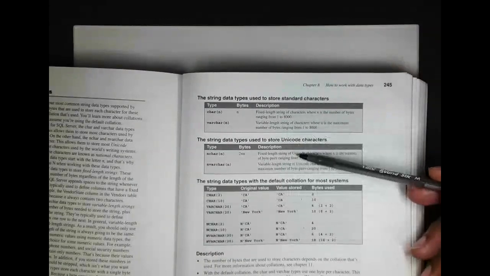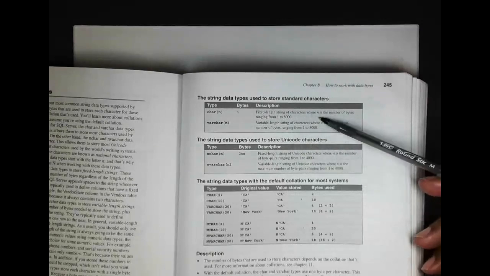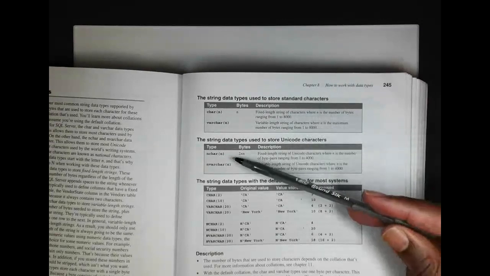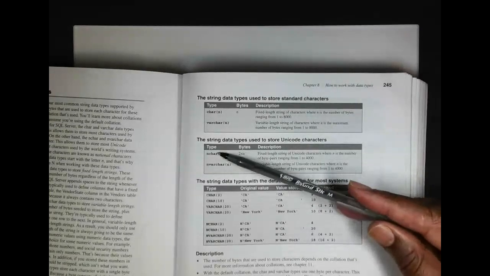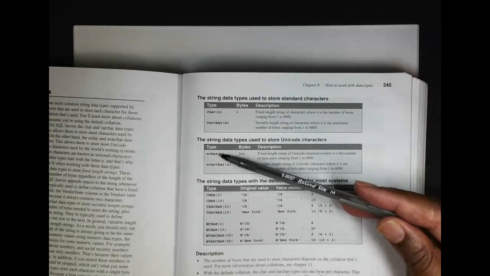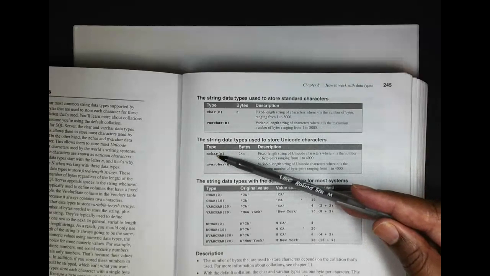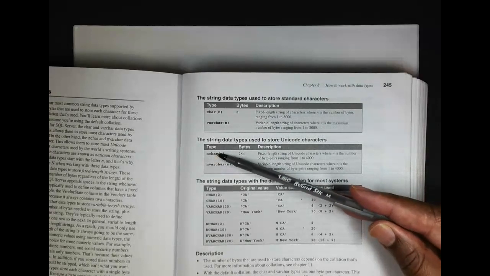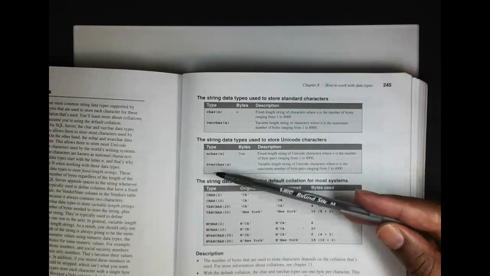So companies are increasingly global in nature. When you work with global companies, global data, you might want to use nchar. So this is becoming the norm now, where you see characters stored as nchar and nvarchar.